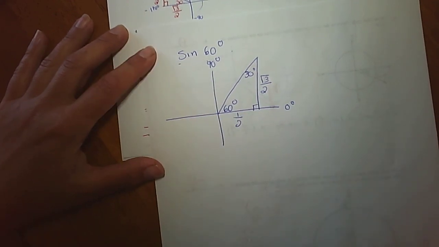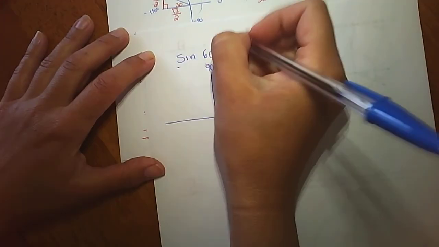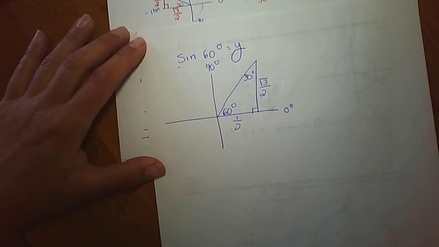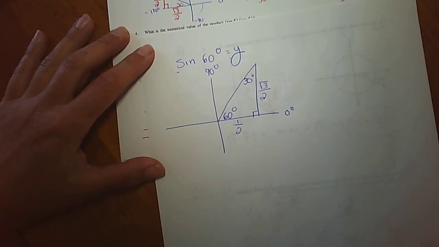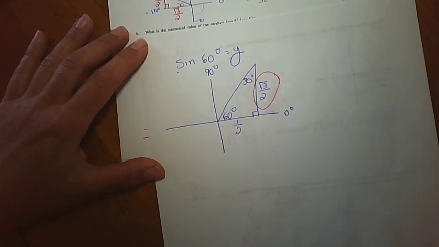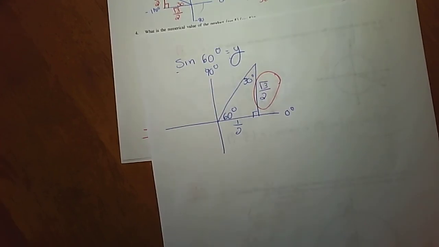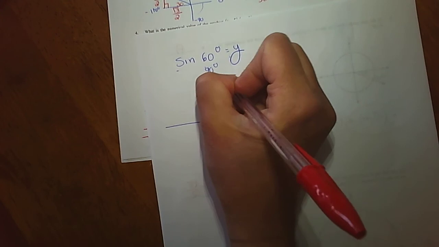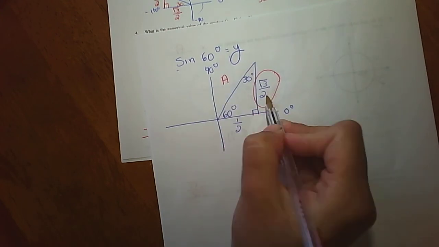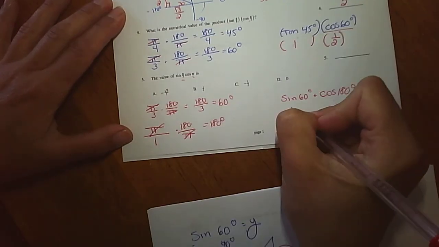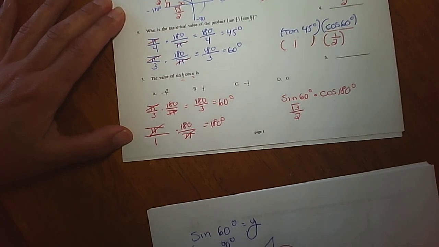Sine is which value, x or y? I hope you're thinking sine is y. So what would the y value be? It would be that guy. Now, is it going to be positive or negative? Well, it's in the A quadrant. All are positive. So that means this guy is going to be positive radical 3 over 2.